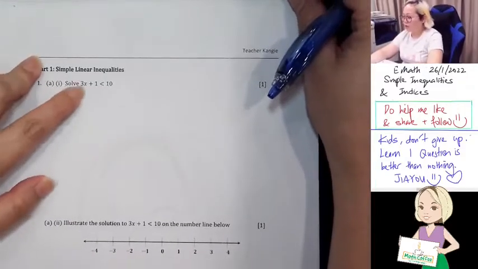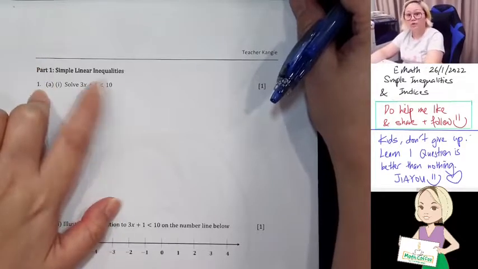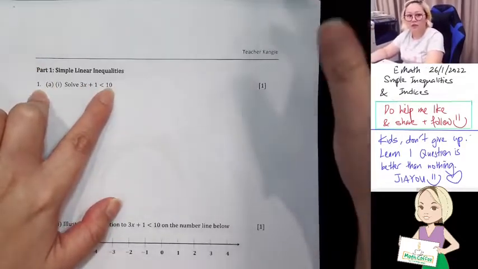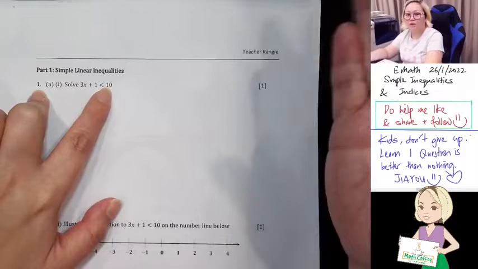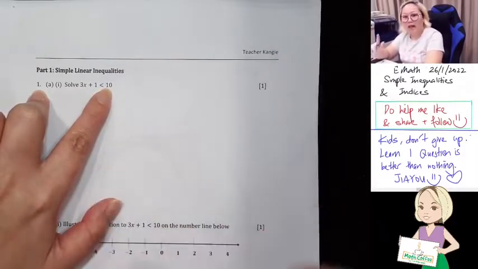Solve 3x plus 1 less than 10. So it is not equal to 10. Equal to 10 means it's a linear equation. Less than 10 means it's an inequality. That means your answer is a range. It is not a fixed one x value.